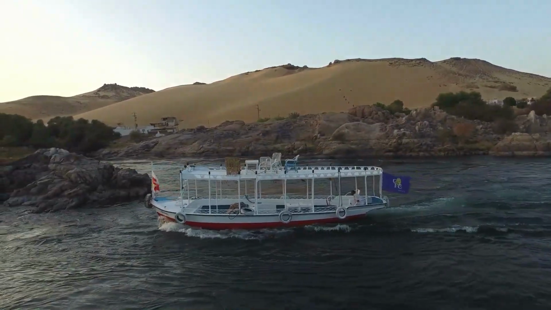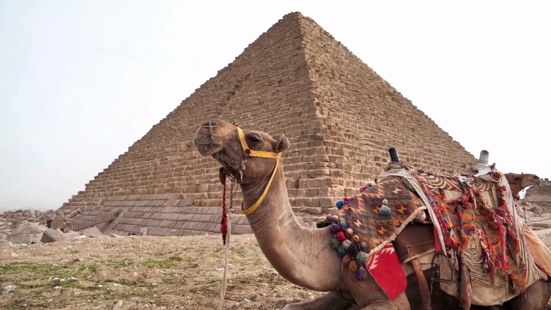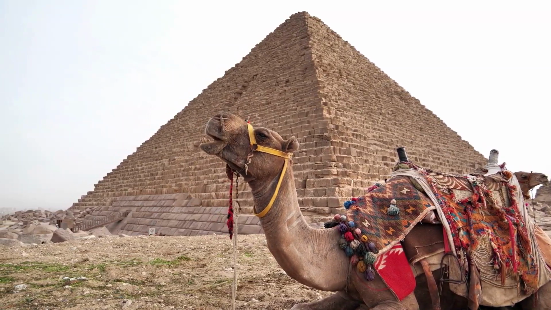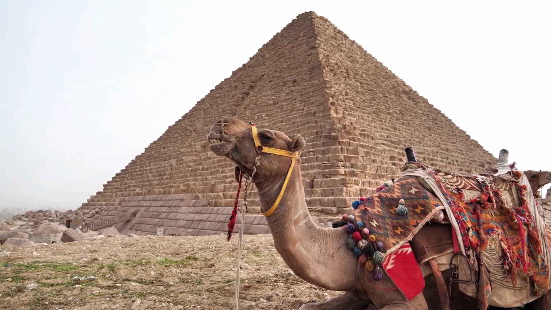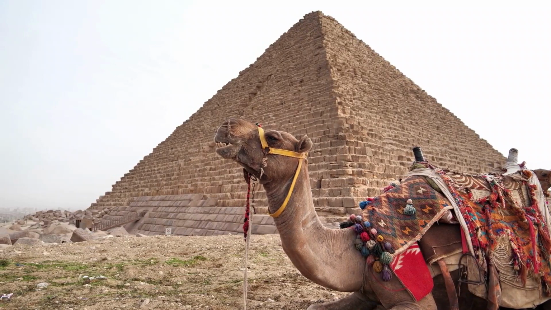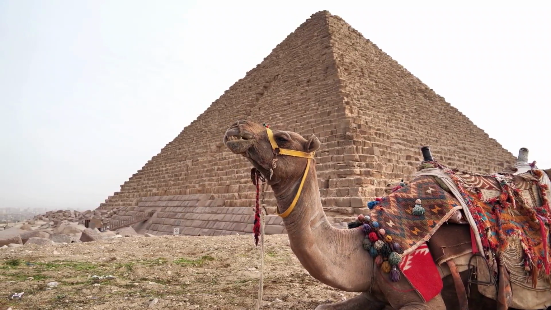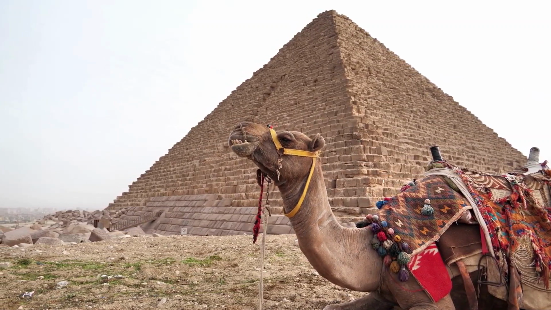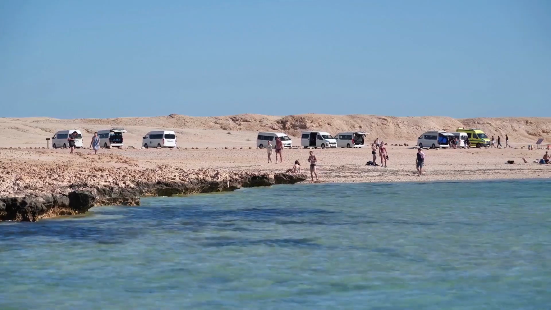The country is also a key player in the fight against terrorism, and it has been involved in various peacekeeping missions in the region. Tourism is an important industry in Egypt, with the country's ancient sites being major tourist attractions. The Pyramids of Giza, located on the outskirts of Cairo, are one of the most iconic and recognizable landmarks of ancient Egypt. The Great Pyramid of Giza, also known as the Pyramid of Khufu, is the oldest and largest of the three pyramids at Giza.